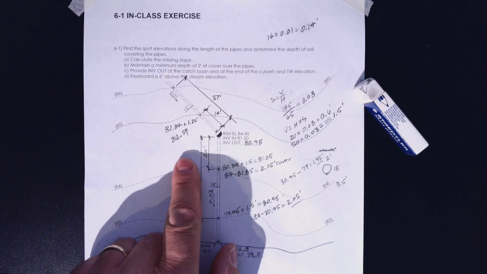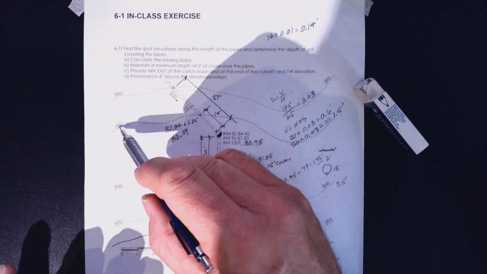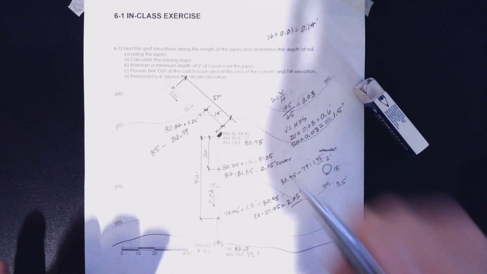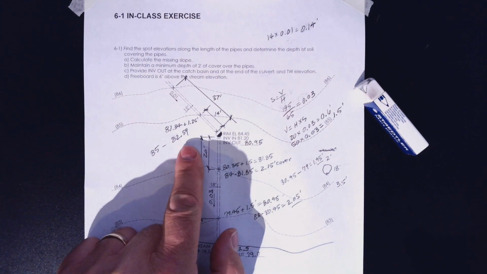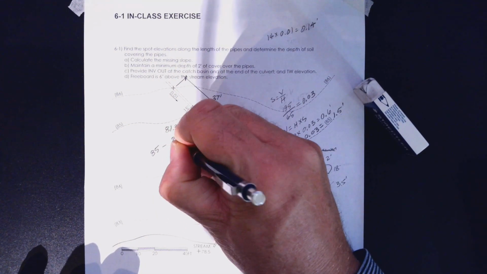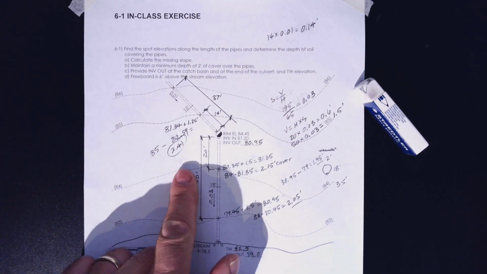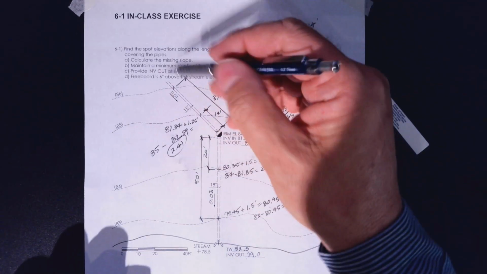So now we just have to subtract 82.59 from 85 because that's the elevation there. So 85 minus 82.59 equals 2.41 feet of cover. So there's our cover. We only have to have 2 feet, so 2.41. We've got sufficient cover. So now we can move to the next one and check it.